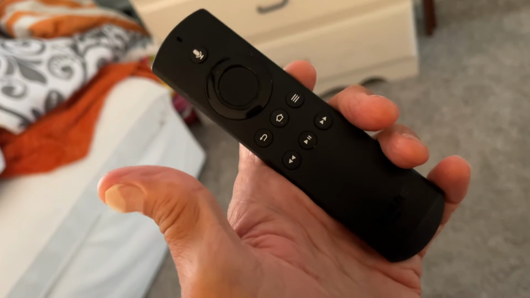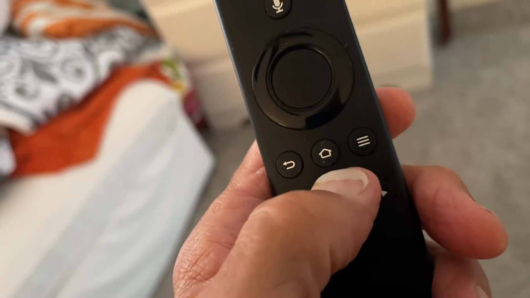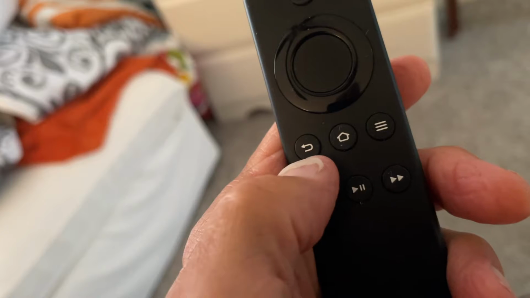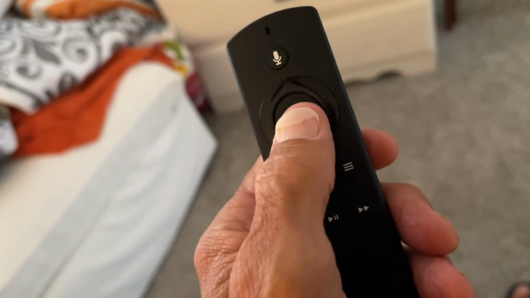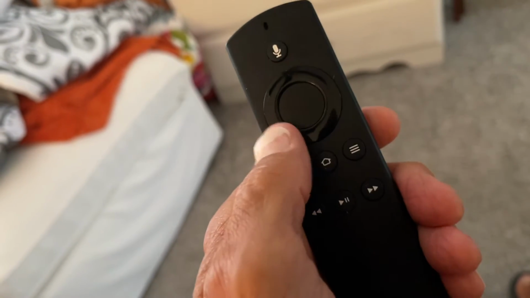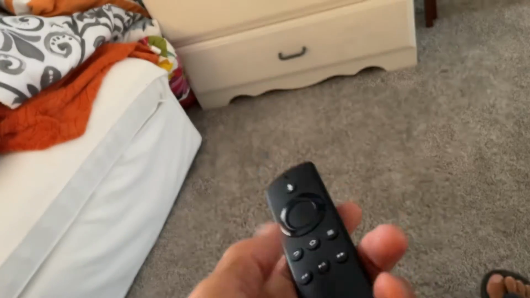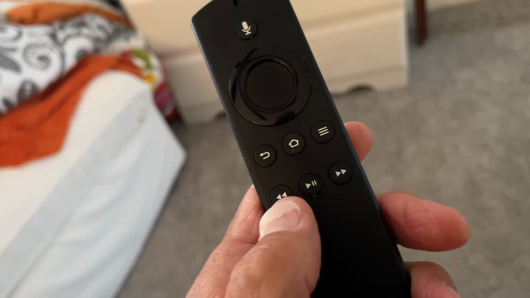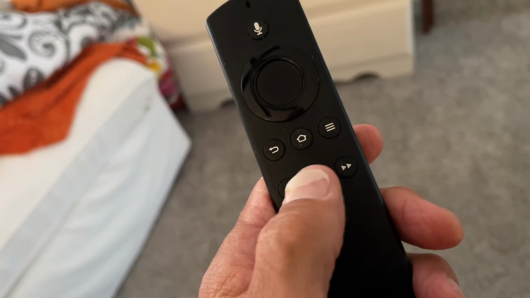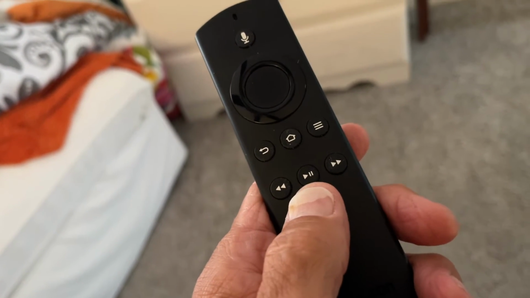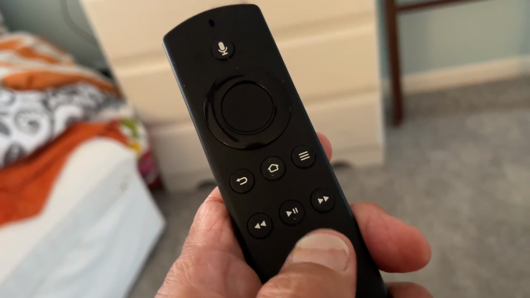In this video, I'm going to show you how to use your Firestick remote. Right here is the home button. Next to it is a go back button. This is your presser, and this is your steerer here. You can also use this to use voice activation. Once you get into a movie, you can go backwards or forwards, or you can stop it and start it with this right here. So let's go ahead and take a look at this.